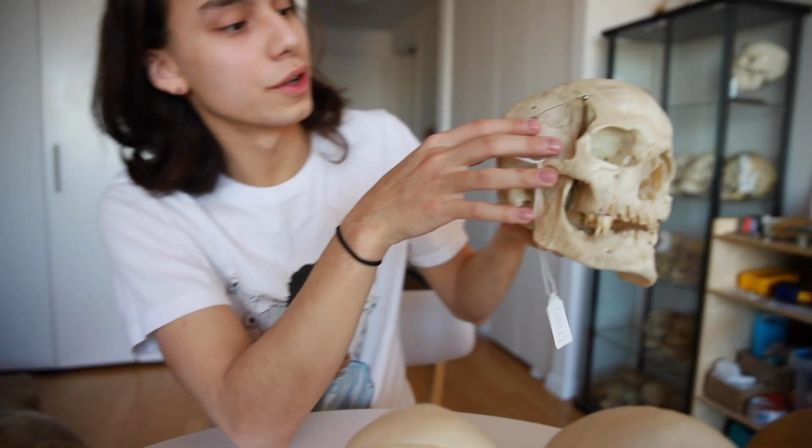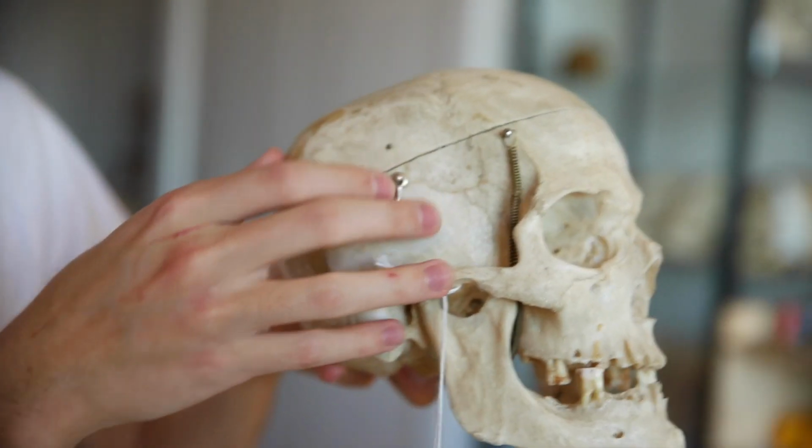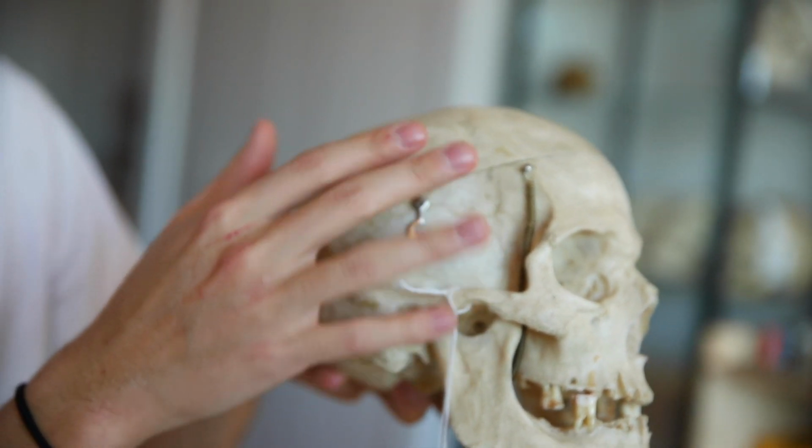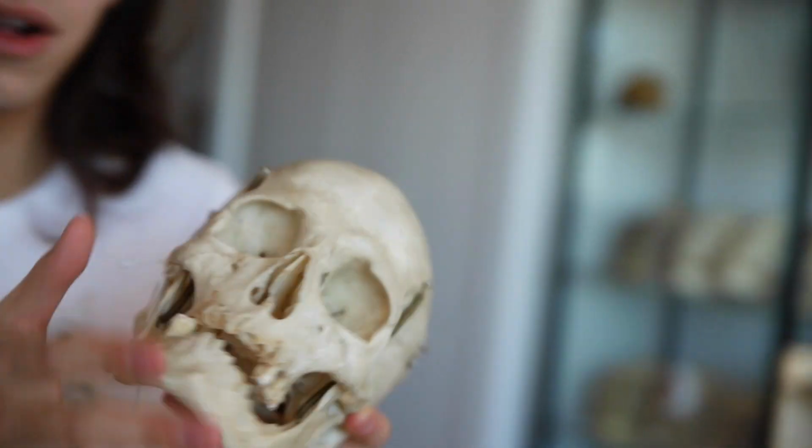The next thing you want to look at is the hardware, to see if there's any damage to the hardware and the original workings of the skull. So for example here, the screw and bolt that the locking hinge would sit on has been damaged. So this one is a slightly damaged skull.